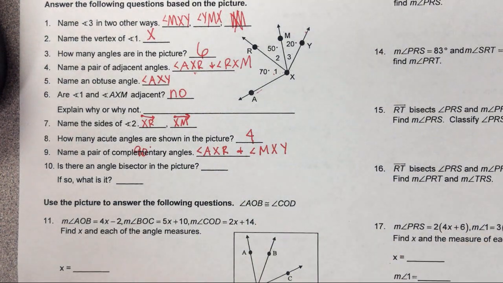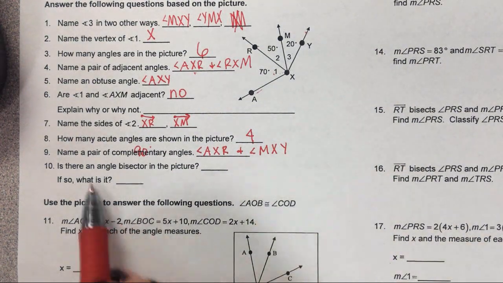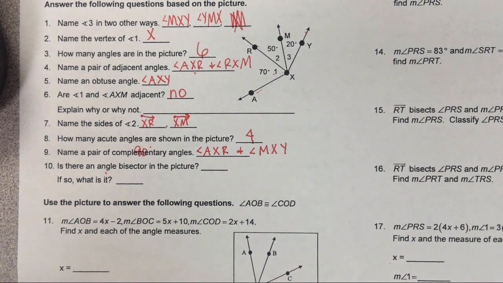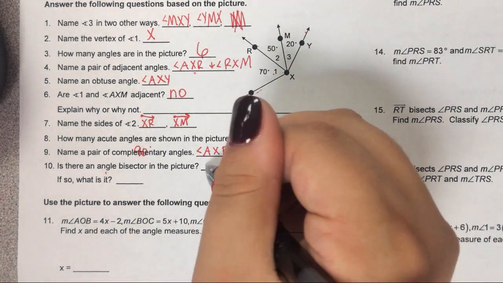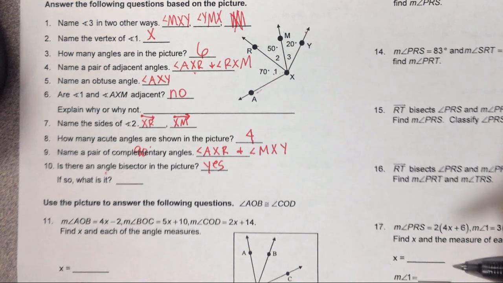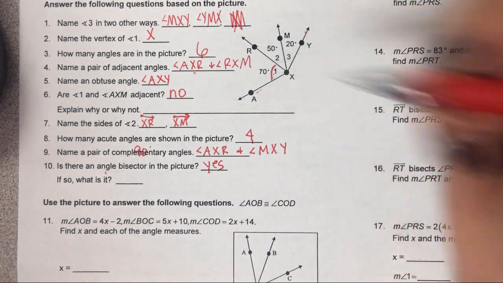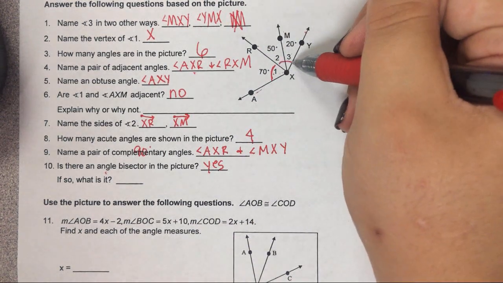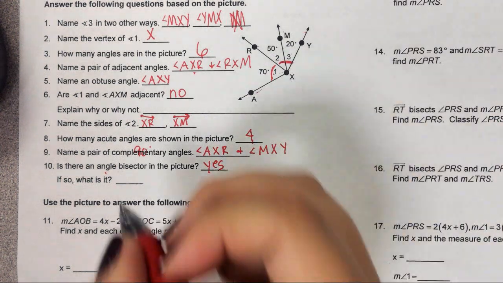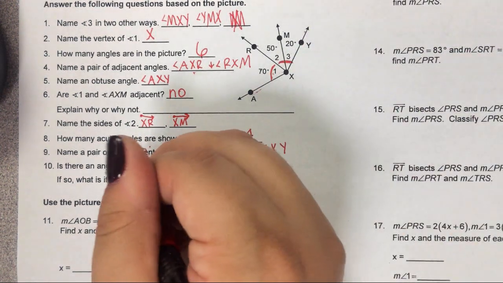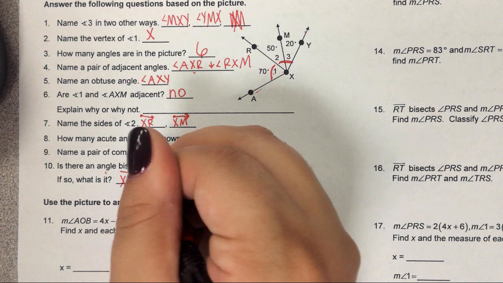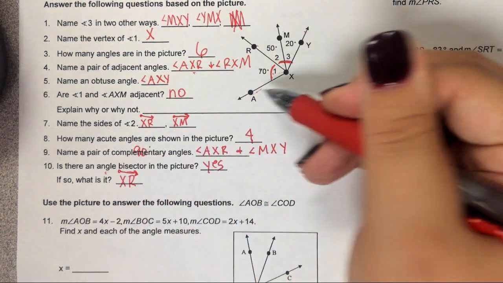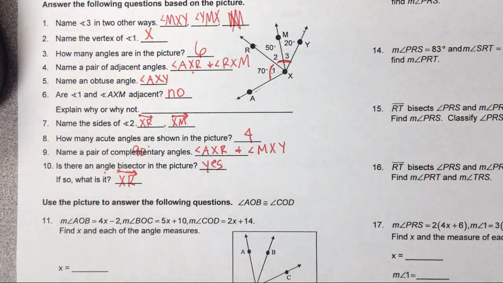Is there an angle bisector in this picture? Angle bisector means cutting in half. Is there anything that gets cut in half here? That would be yes. Because angle 1 is 70, but so are 2 and 3 together. So the angle bisector would be XR because it's cutting AXY in half.